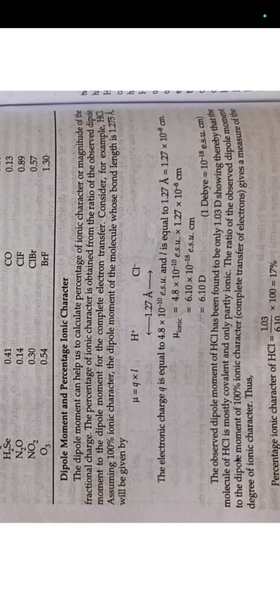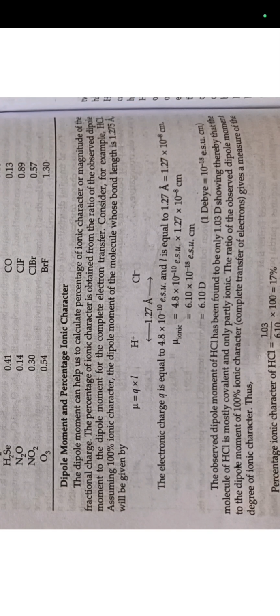Assuming 100% ionic character, the dipole moment of the molecule whose bond length is 1.275 angstrom can be calculated. The observed dipole moment of HCl has been found to be only 1.03 D, showing thereby that the molecule of HCl is mostly covalent and only partially ionic.